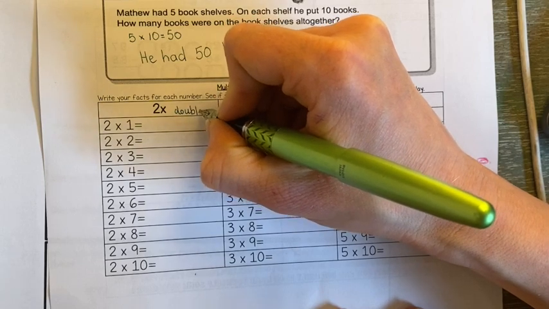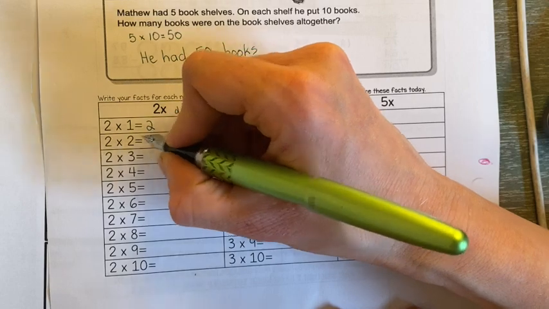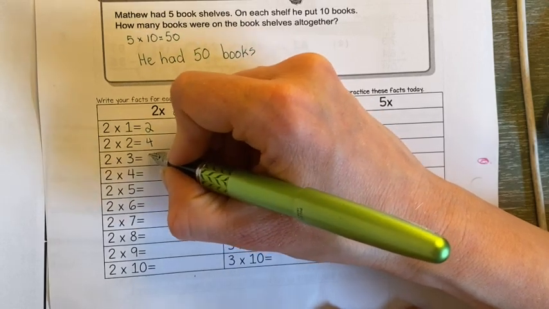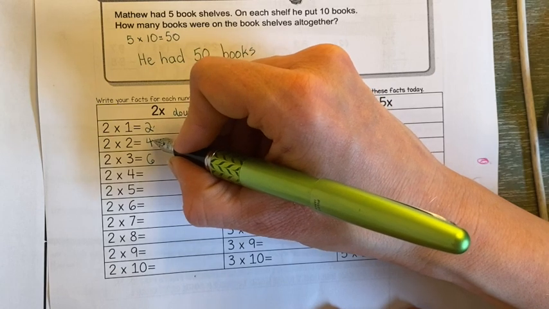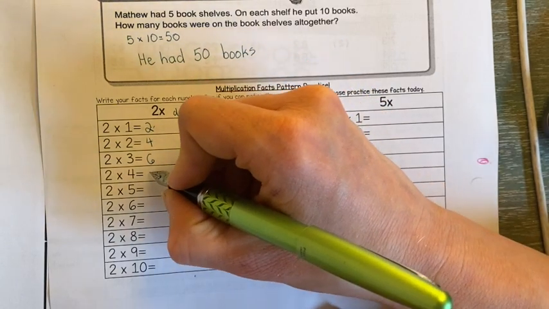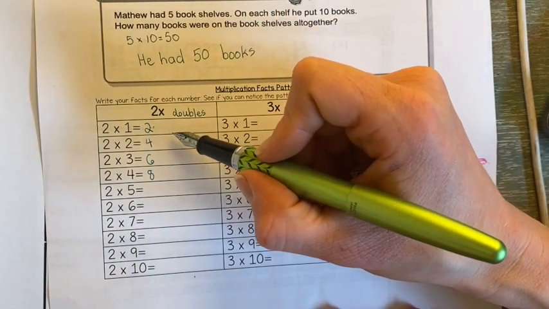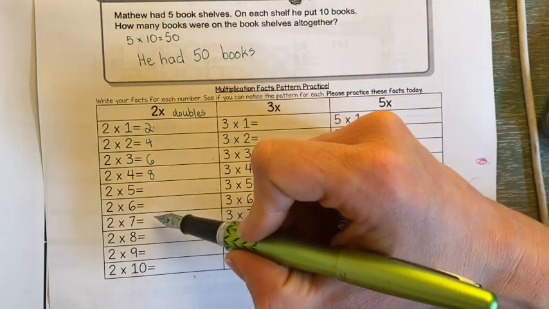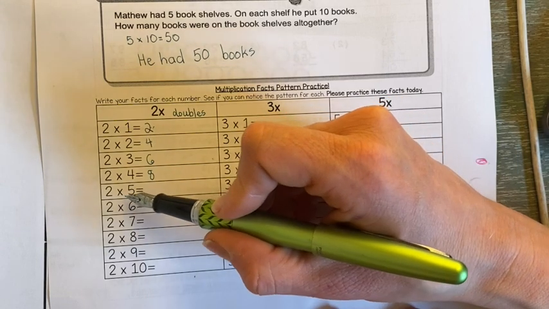2s are doubles. So let's do, well, double 1 is 2, double 2 is 4, double 3 is 6. They're increasing by 2 each time. 2 plus 2 is 4, plus 2 is 6, and then double 4 is 8. So you can either do this by adding 2 each time, they're in order, okay?